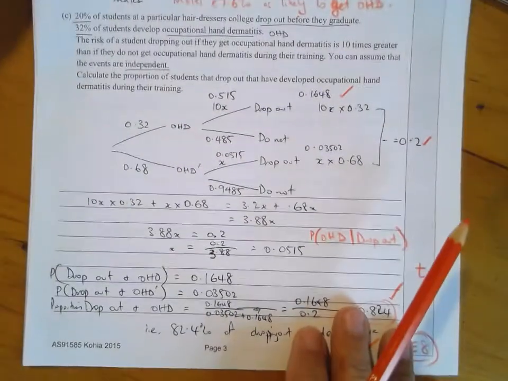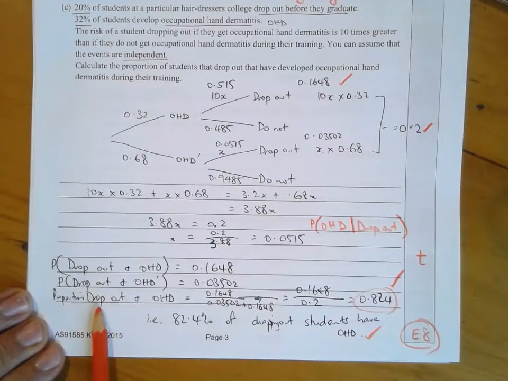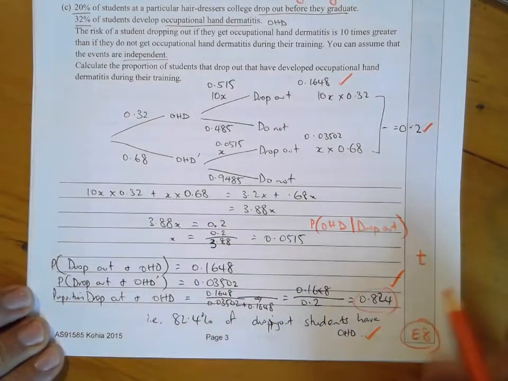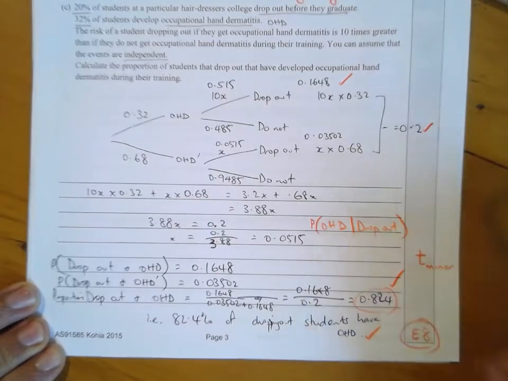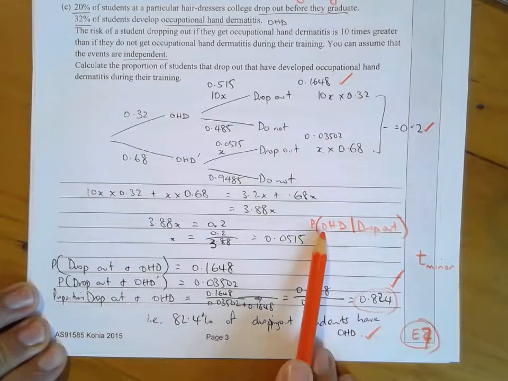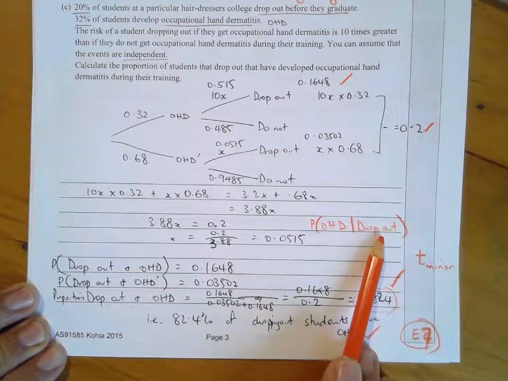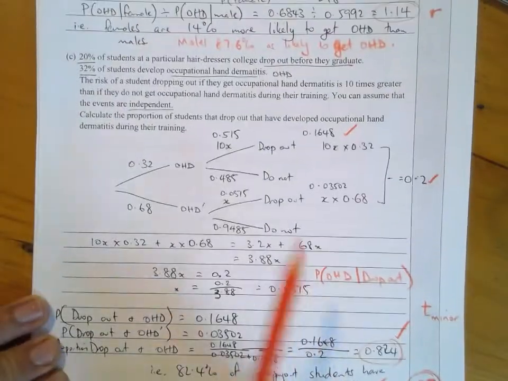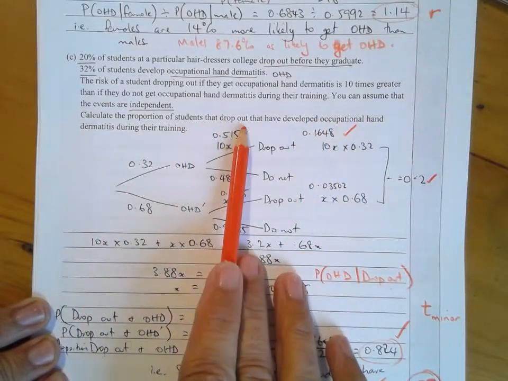Then finally, in the third part, what we're really looking for, and what I've done without actually writing a formula for, so I might give myself a T minor, okay, and an overall grade of an E7. I really should be saying I'm identifying the probability of occupational hand dermatitis given that they've dropped out. Okay, we want the probability of developing occupational hand dermatitis amongst those that drop out.